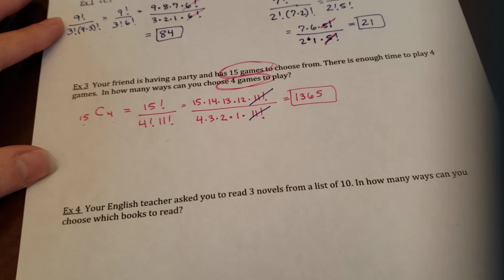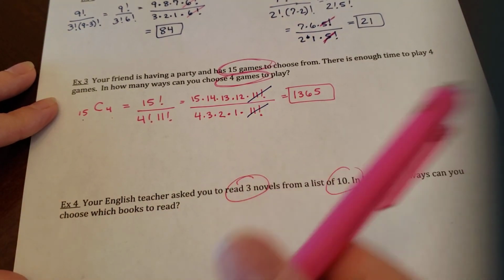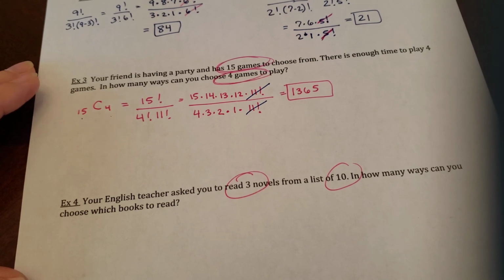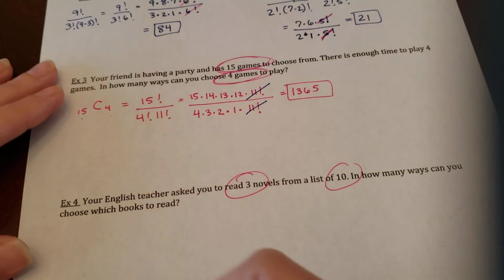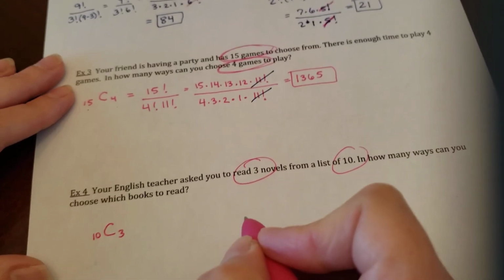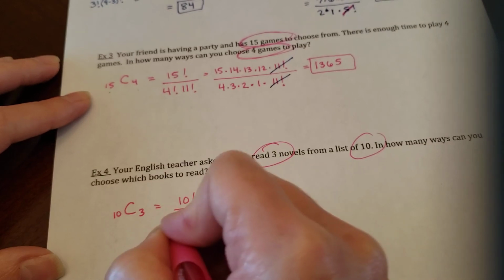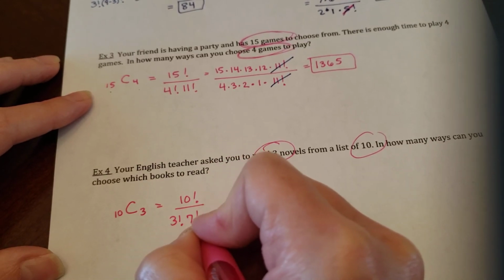All right, next example. Your English teacher is asking you to read 3 novels from a list of 10. The order doesn't matter that you read them in, just that you read all 3. So this will be a 10 choose 3. This will look like 10 factorial over 3 factorial and 7 factorial.